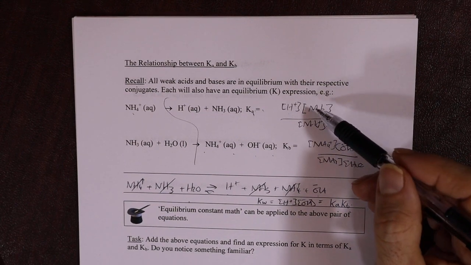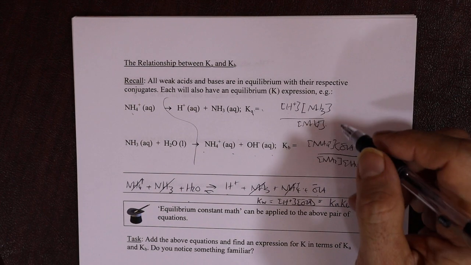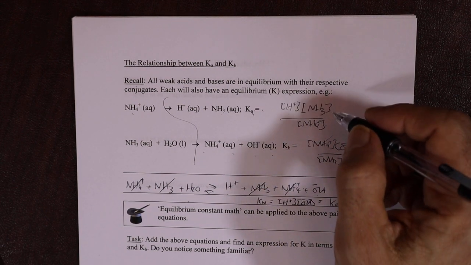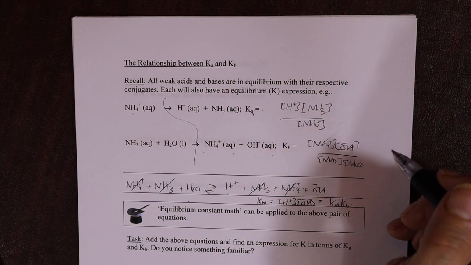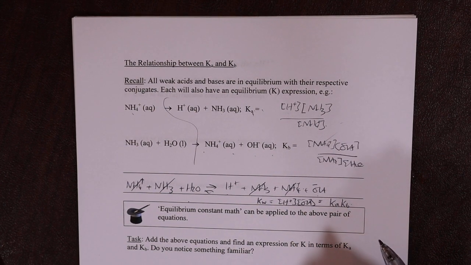If you actually multiplied these two together, you would find things cancelled, and what would be left would be the same. So equilibrium math can be applied. Very, very simple idea.